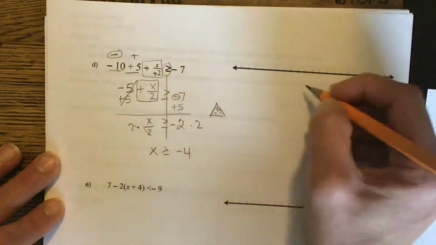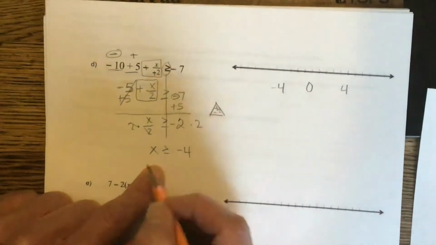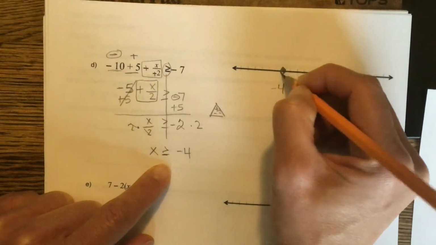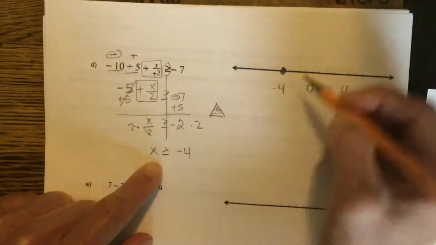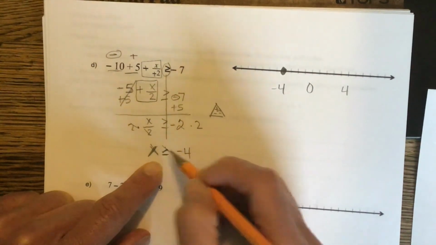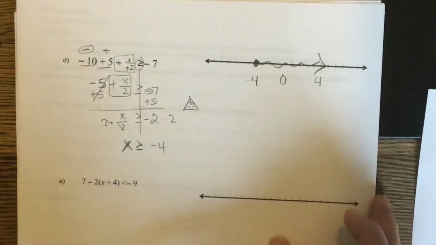Here we go, and let's go 0, negative 4, positive 4. So since this is equal to, we're going to include the negative 4 in this one, so we're closed. We're saying yes, negative 4 can be an answer. And we want numbers greater. We want to shade numbers bigger than negative 4. And that's the direction. Don't forget your arrow.